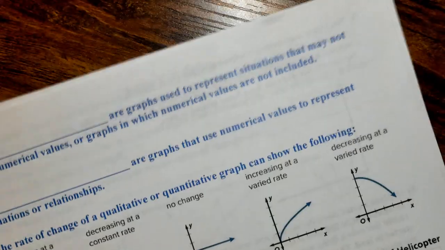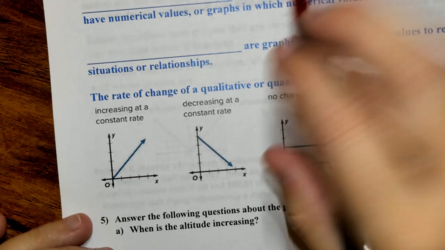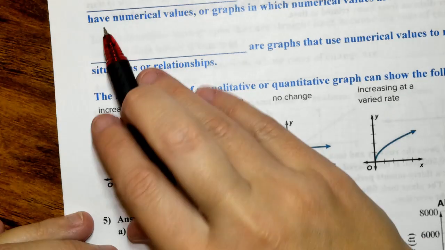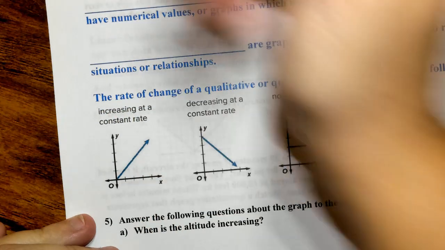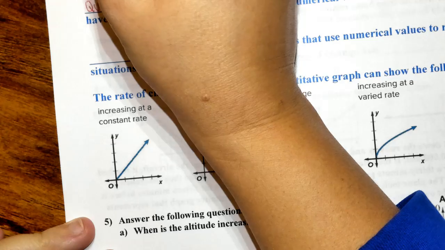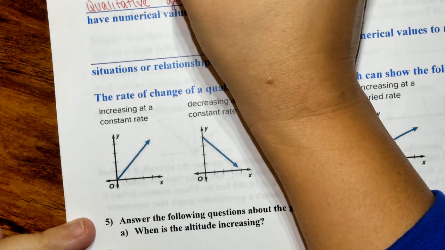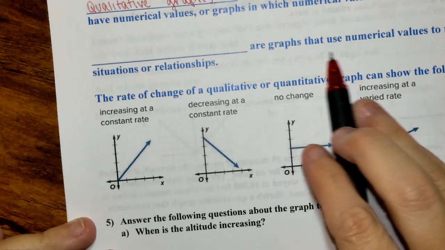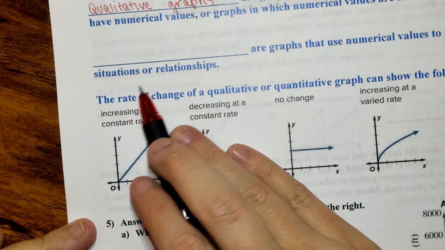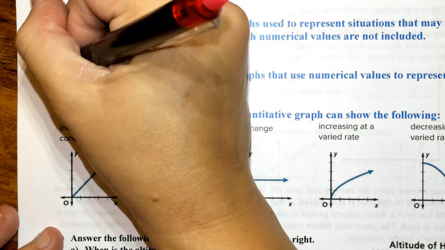All right, so moving on to qualitative and quantitative graphs. All right, so graphs used to represent situations that may not have numerical values are going to be qualitative. Quantitative graphs are graphs that use numerical values to represent situations or relationships.